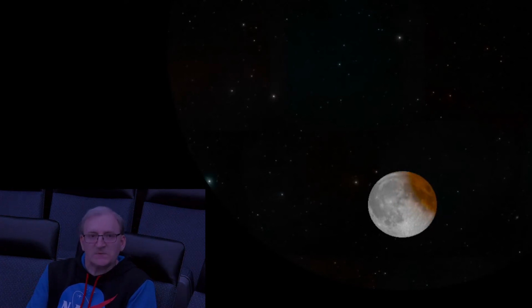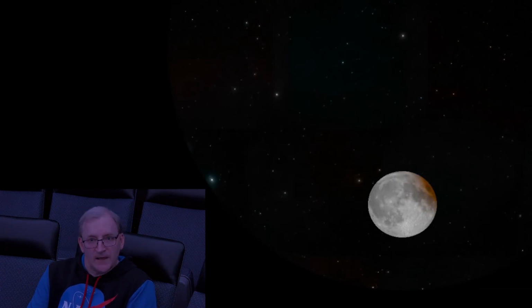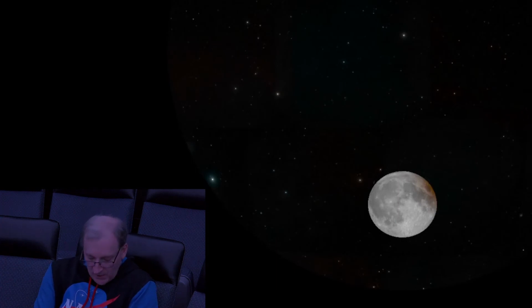Then the total eclipse begins at 10:29 p.m. Maximum eclipse, or mid-eclipse, is at 11:11 p.m., and the total eclipse ends at 11:54 p.m. And then the partial phase of the eclipse ends, which is what you're seeing right here now, at 12:55 a.m., officially early Monday morning.